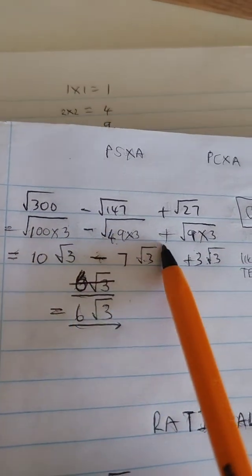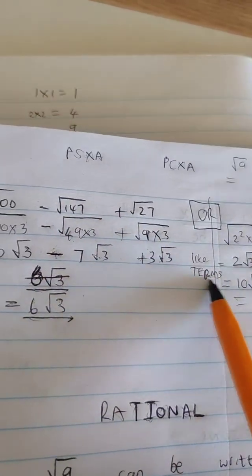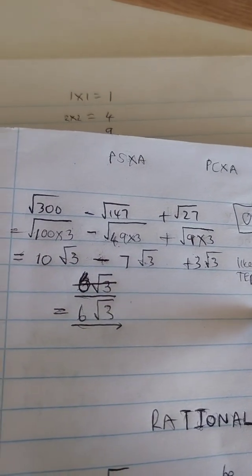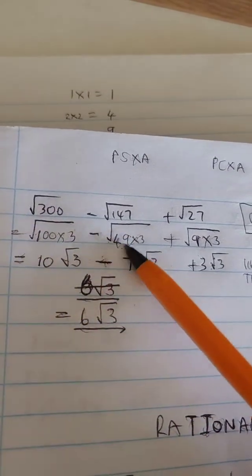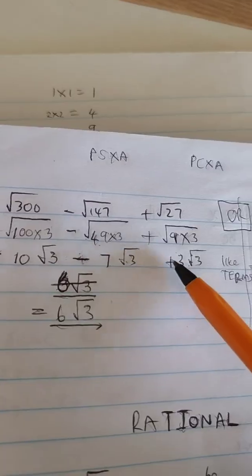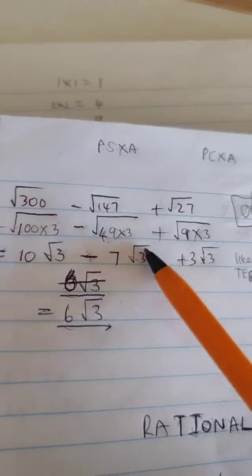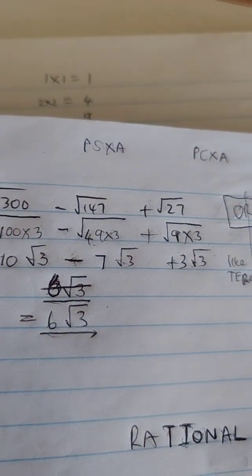This root 3 makes all these terms like terms. Sweet Becky, are you with me? These are 1, 2, 3, all like terms. Why do we say they are like terms?